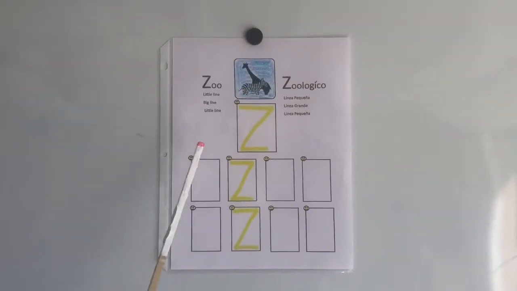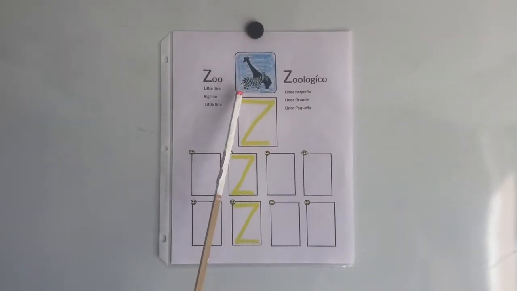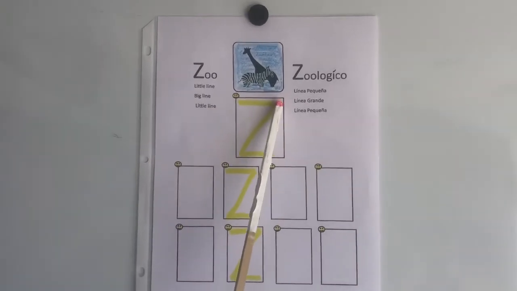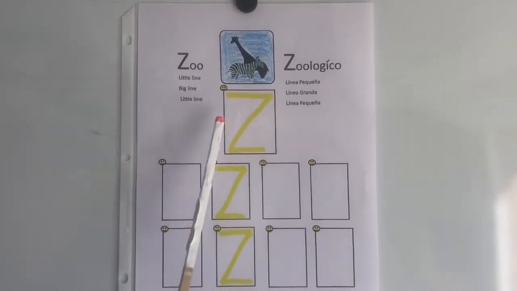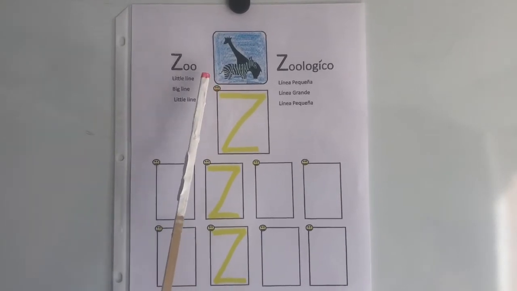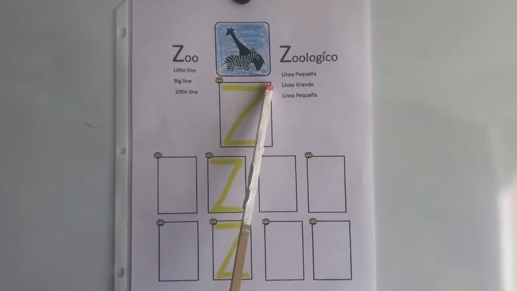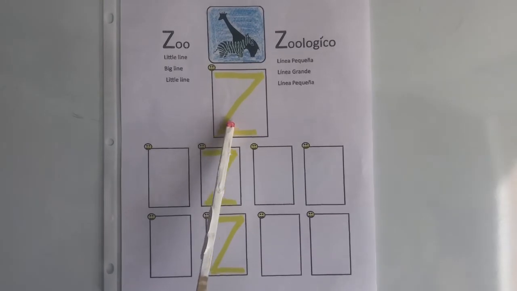For the letter Z, once again we start in the starting corner. Little line, little line. Con la Z vamos a empezar aquí en la esquina de empezar. Línea pequeña, línea grande, línea pequeña.